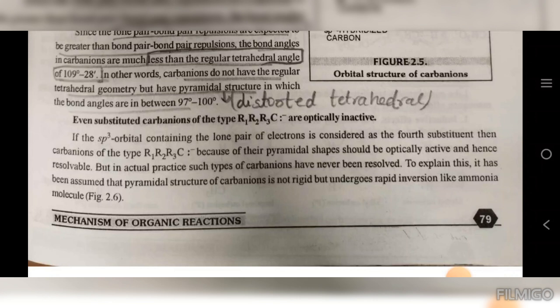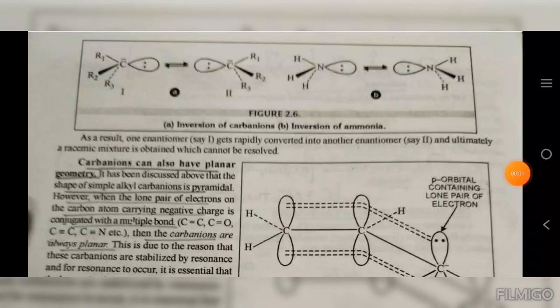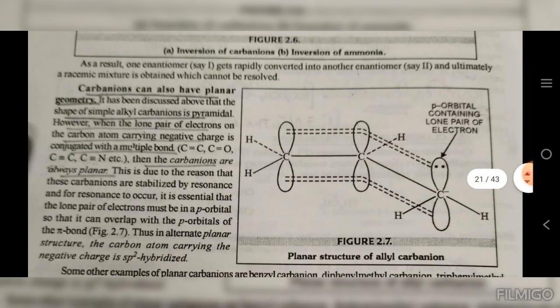If the sp3 orbital containing the lone pair of electrons is considered as the fourth substituent, then carbon anions of the type R1, R2, R3C, because of their pyramidal shapes, should be optically active and hence resolvable. But in actual practice, such types of carbon anions have never been resolved. To explain this, it has been assumed that the pyramidal structure of carbon anions is not rigid but undergoes rapid inversion like the ammonia molecule. Figure 2.6, inversion of carbanions, inversion of ammonia. As a result, one enantiomer gets rapidly converted into another enantiomer, and ultimately a racemic mixture is obtained which cannot be resolved.